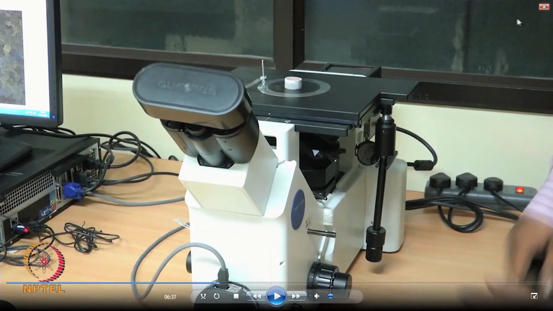I hope you appreciate this demonstration, how the polarizer and analyzer give a better contrast as compared to the bright field illumination, and we will look at the other variant of the microscope, like differential interference contrast, in the next class. Thank you.